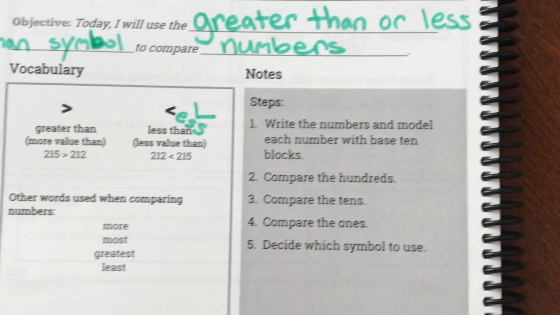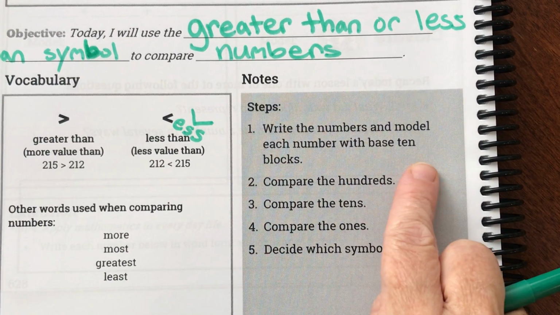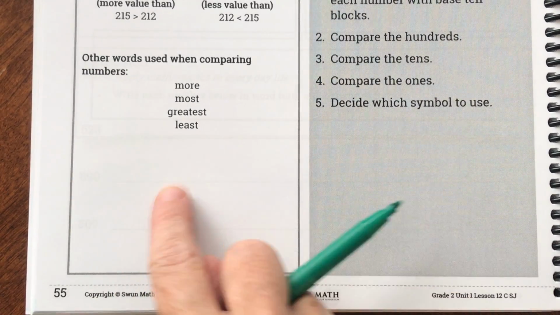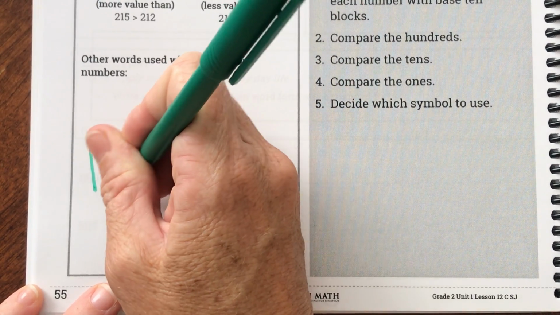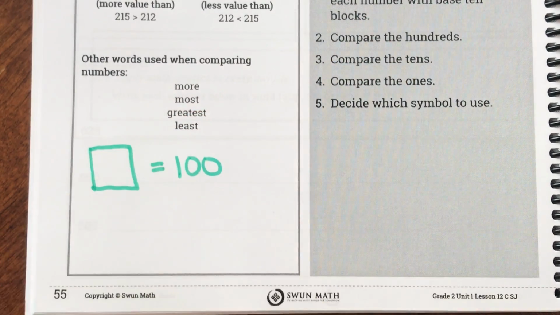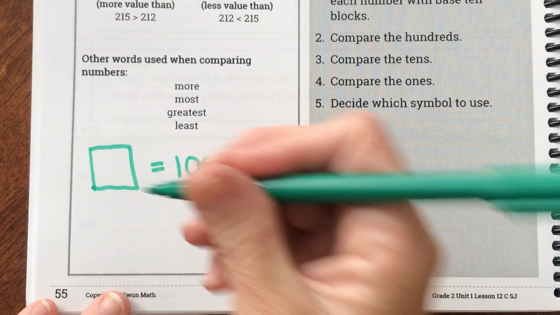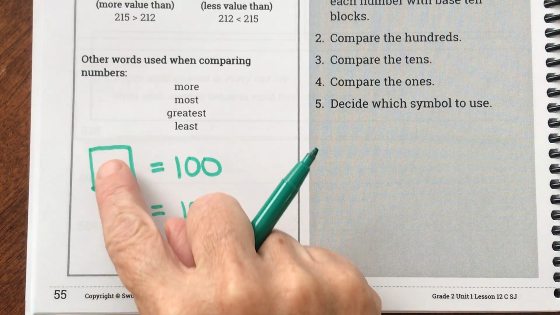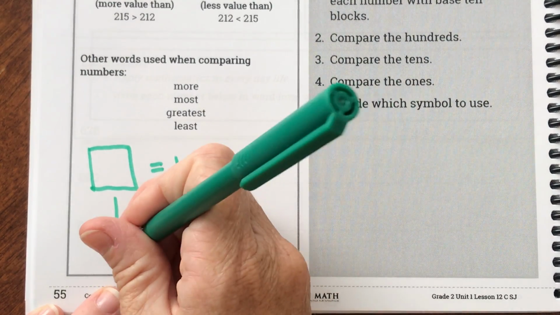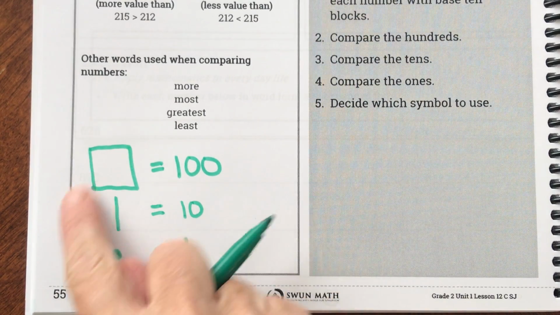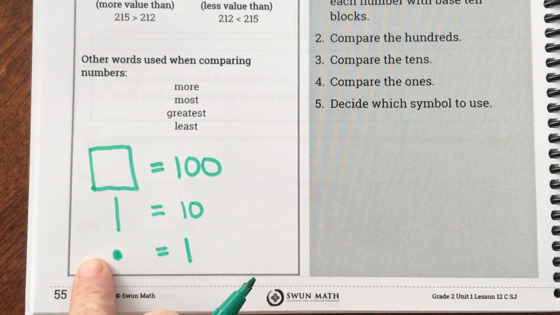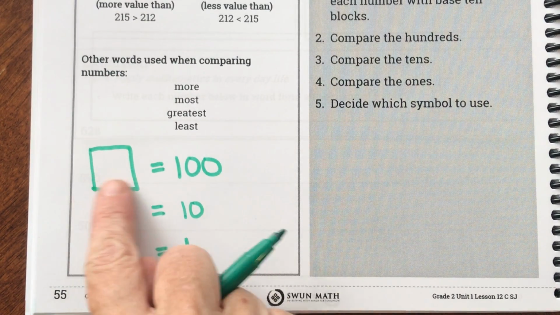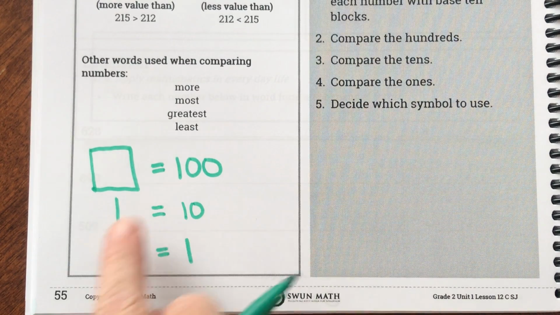Okay, let's look at our steps. Our first step says we're going to write the numbers and model each number with base 10 blocks. Those base 10 blocks are our pictures. So let's draw those down here to remind us. This is called a 100 square, and it's worth 100. Then we draw a line, which is called our 10 rod, and that represents 10. Ten of these is worth one of these. And then we draw a dot to represent 1 unit. Now when you see them drawn in the book, they'll often be more detailed, but this is how we draw them quickly: our 100 square, our 10 rod, and our 1 unit.